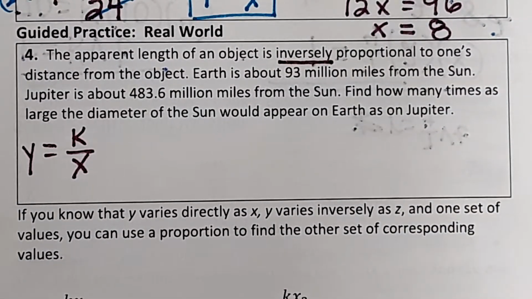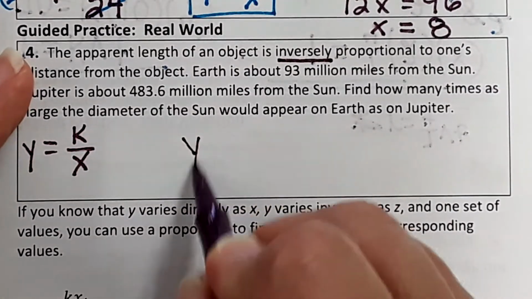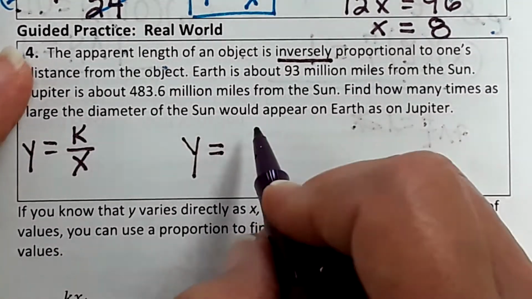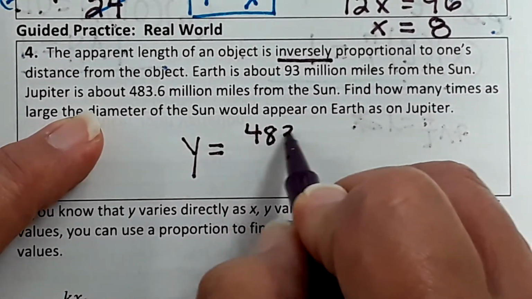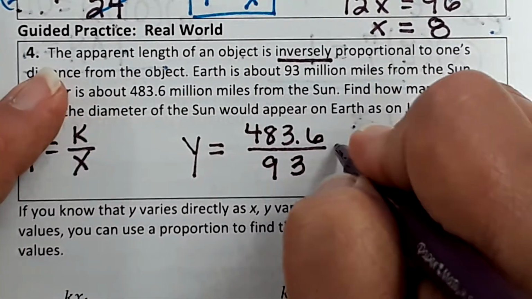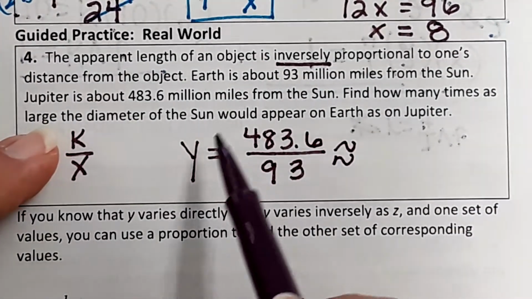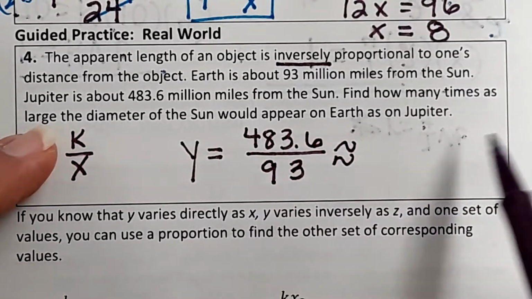Earth is about 93 million miles from the sun. Jupiter is about 483.6 million miles from the sun. Find how many times as large the diameter of the sun would appear on the Earth as on Jupiter. So, we're going to take 483.6 and divide it by 93. So it's saying a diameter of the sun would appear on the Earth as on Jupiter.